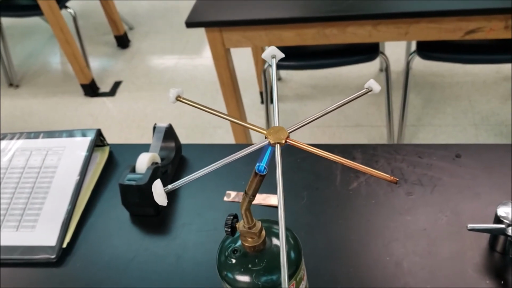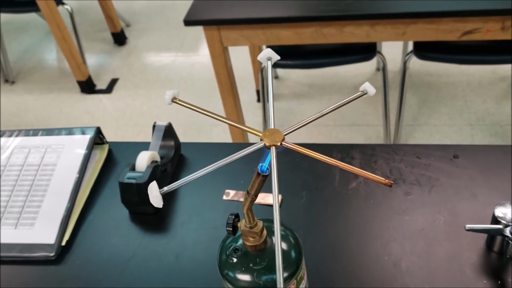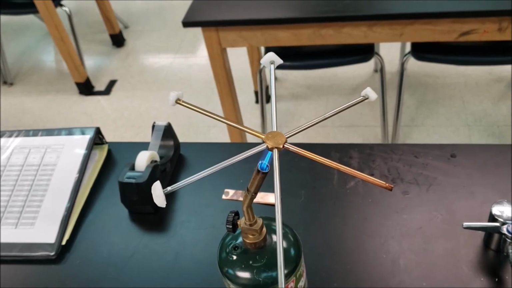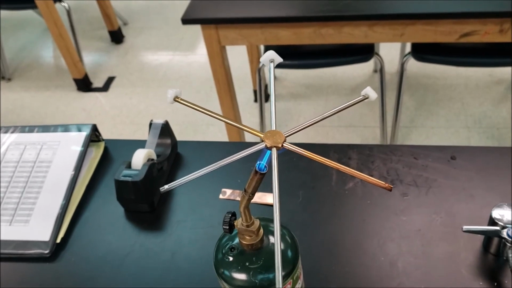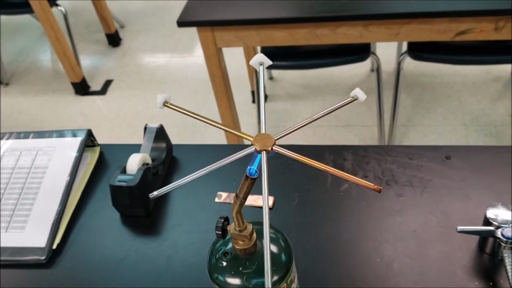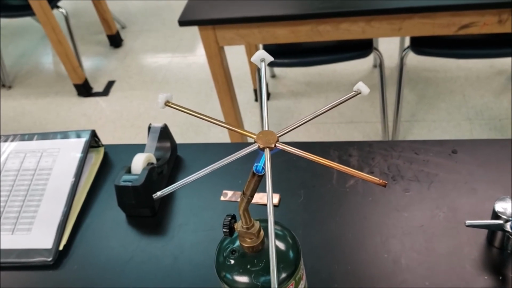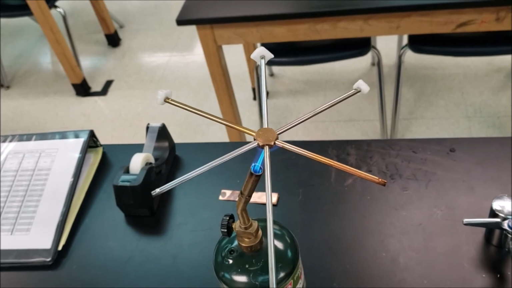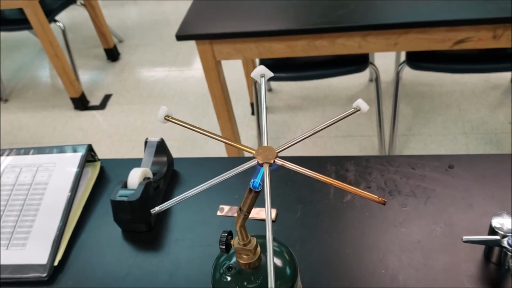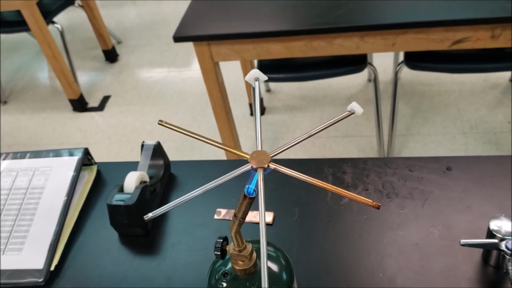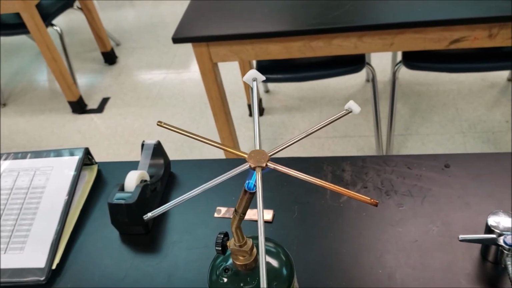So copper is the better conductor of the 5 metals that I'm testing. All right, so copper was first. Yep, that was aluminum. Aluminum is a better conductor than the remaining 3, but not as good as copper. Copper is the best conductor so far. All right, now we have 3 left. Okay, that was brass. So now we just have steel and zinc left to see.